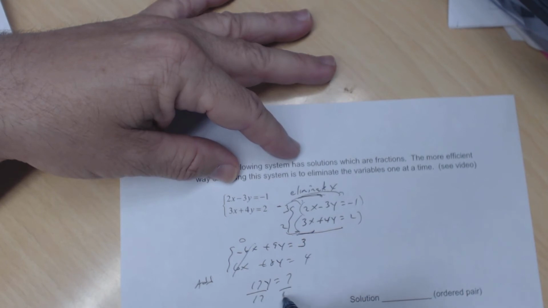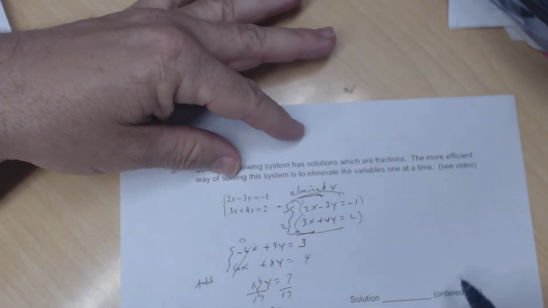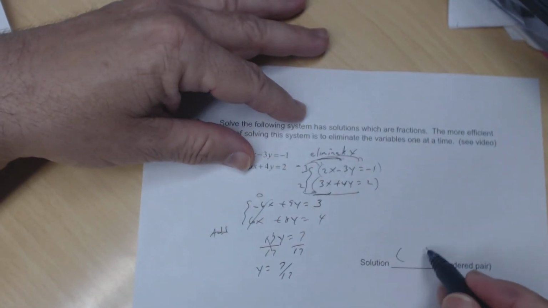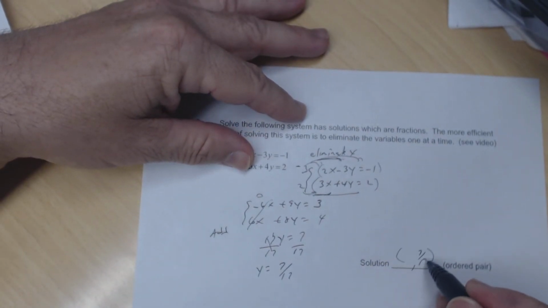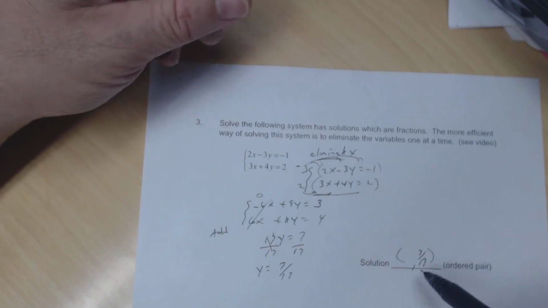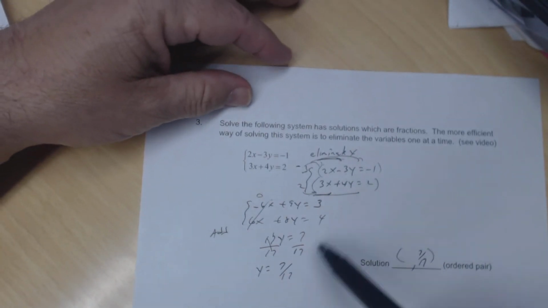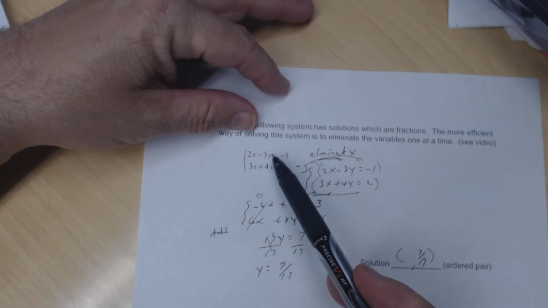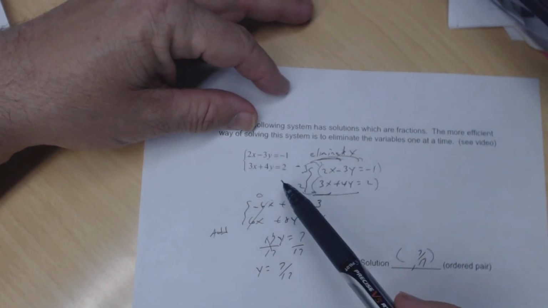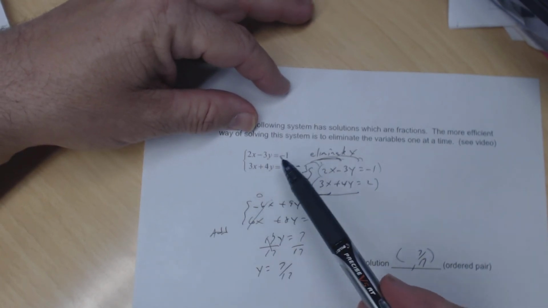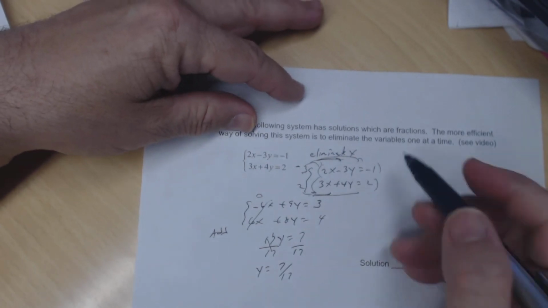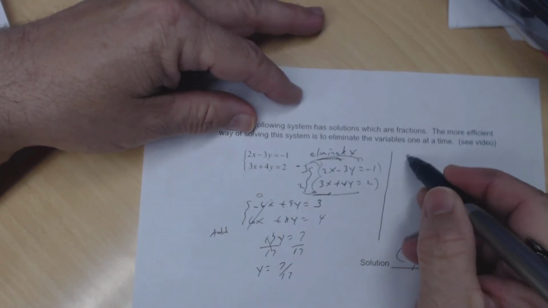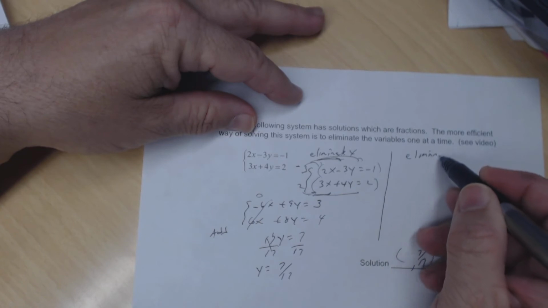Divide both sides by 17. I get y to be 7 divided by 17. So I found the y coordinate of my solution. Notice it's a fraction. Now, if you went back and back substituted to find x, and you substituted this number in place of y in one of these equations, you'd have to deal with fractions. So it's just quicker to go ahead and do elimination again, but with the other variable.